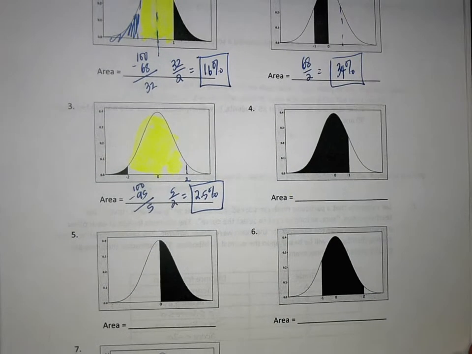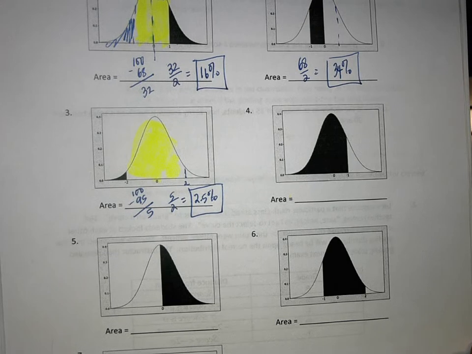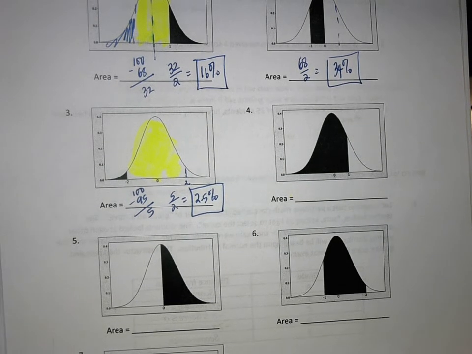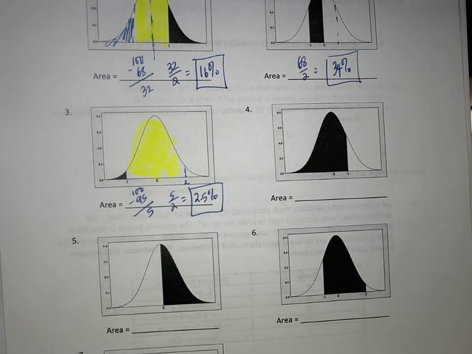Okay, do you think you guys can try number 4 on your own? You actually have information on a different graph that we already found that would help you with this one. Look at number 1 and number 4. Can you guys compare those? It's the same, just flip. So how could you find 4 very quickly? What's 100 minus 16?